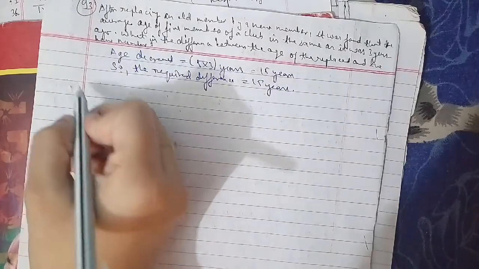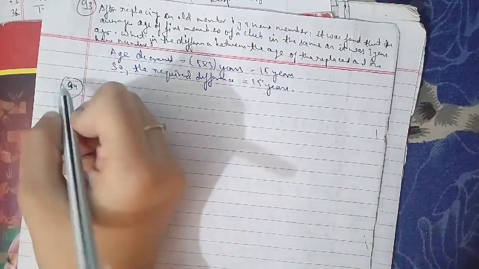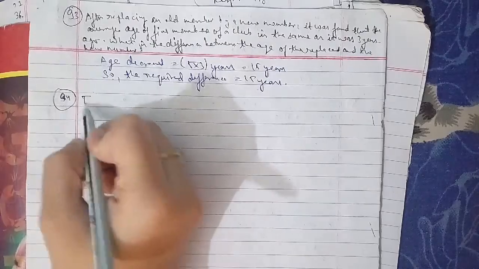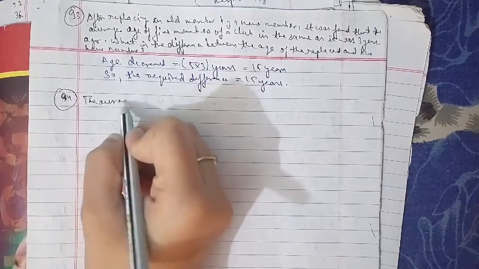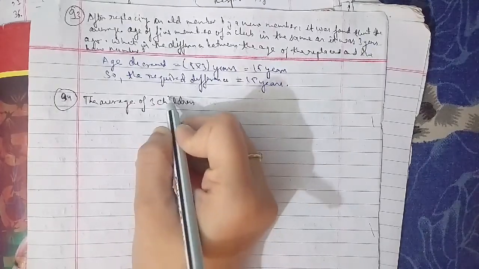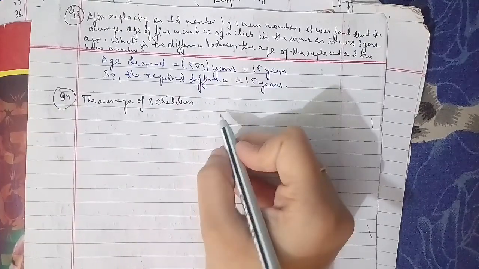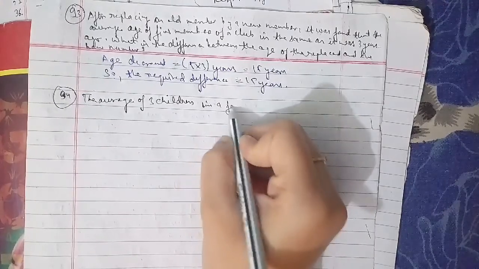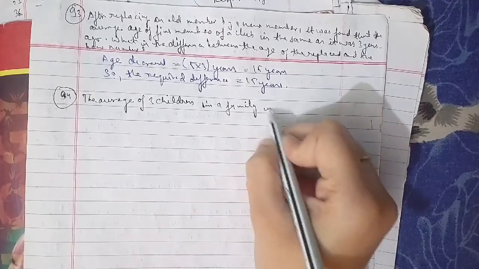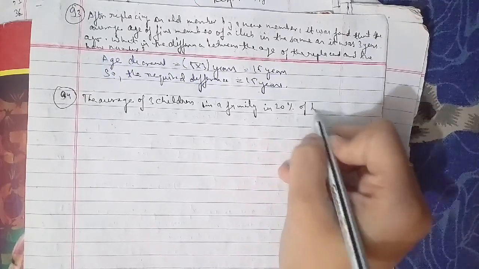The average age of 3 children in a family is 20% of the average age of the father and the eldest child.